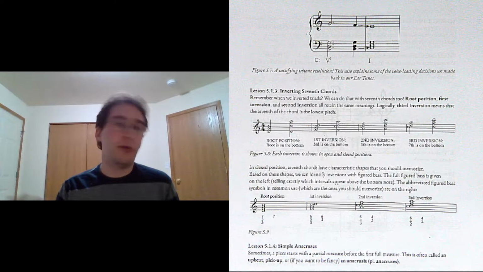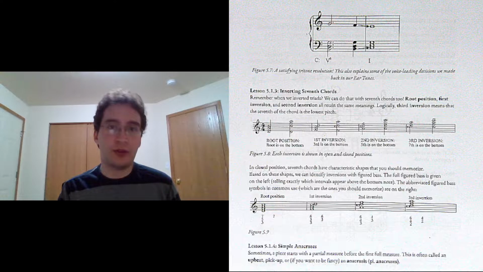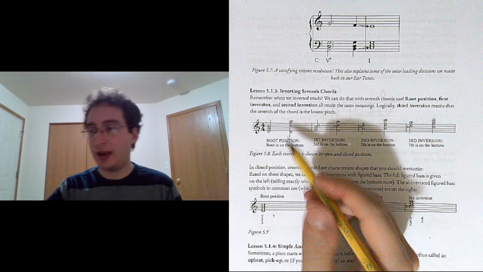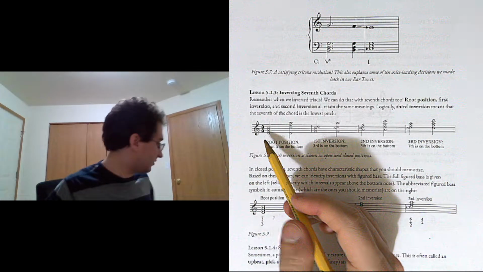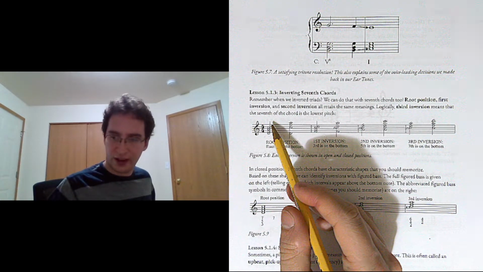Welcome to lesson 5.1.3 on inverting seventh chords. So, the same way that we inverted triads, we're going to invert seventh chords. It's exactly the same idea. So, root position, the root's on the bottom. Doesn't matter what the upper voices are doing, so this is root, third, fifth.